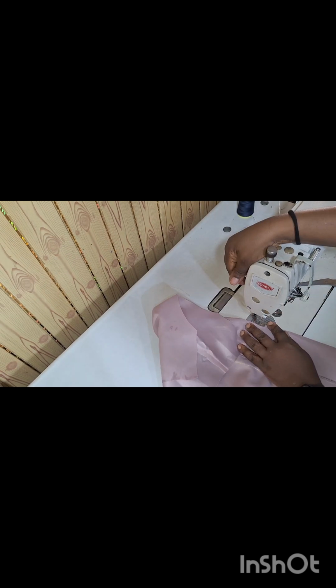The next thing I'm going to be doing now is to get my darts. Finished with that one. Next thing is to take the front part. Remember I said right side facing right side, so this is the right side and this is the facing, this is the facing for the right side also.